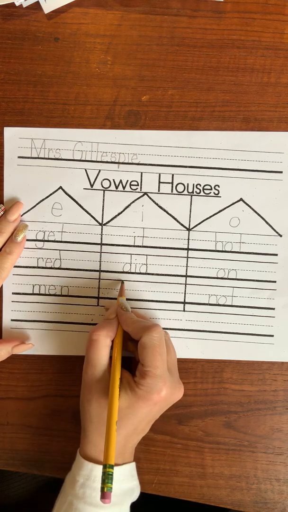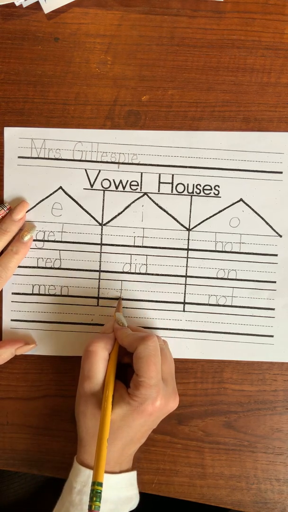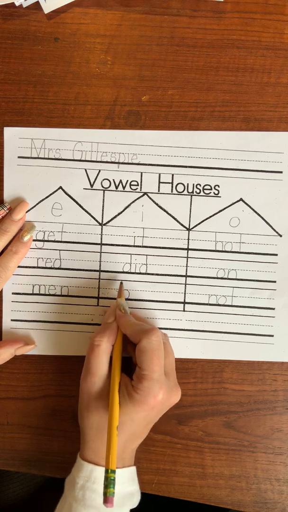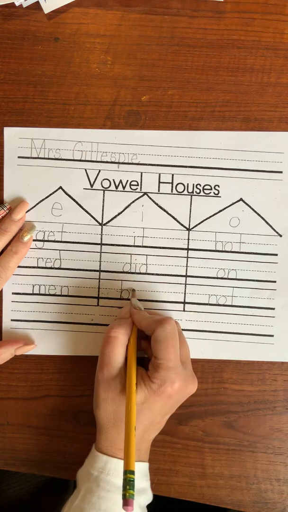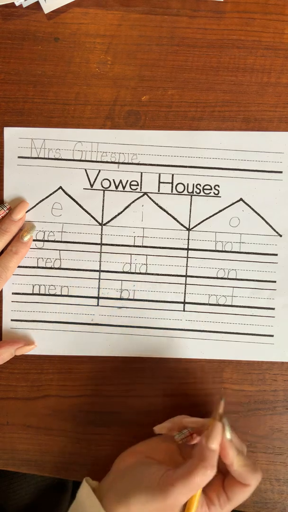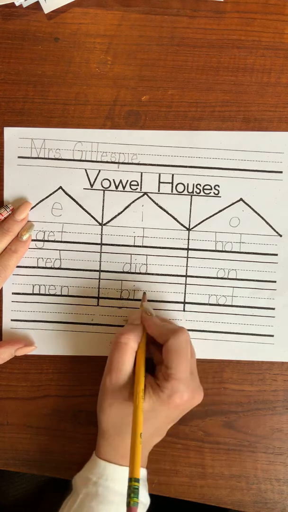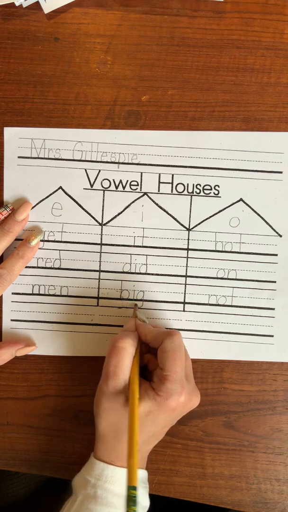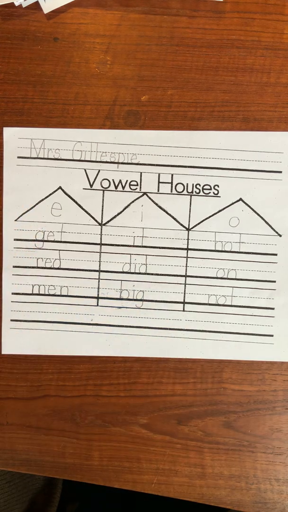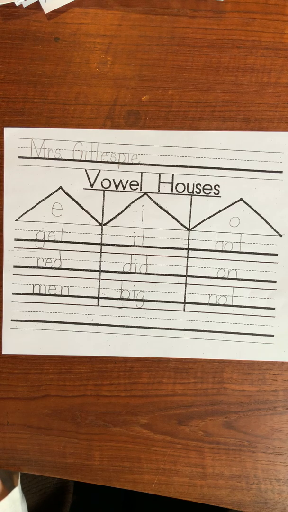So I'm going to start here, and the B is tall and has a ball. So make sure you go down, trace it up and around. Then my I is short. And then my G, starting at 2 o'clock. Around, up, down, underground. Big. Look at all those beautiful words you've written.